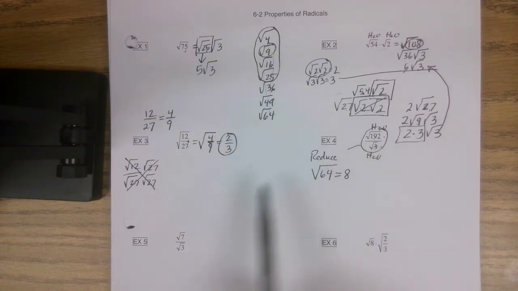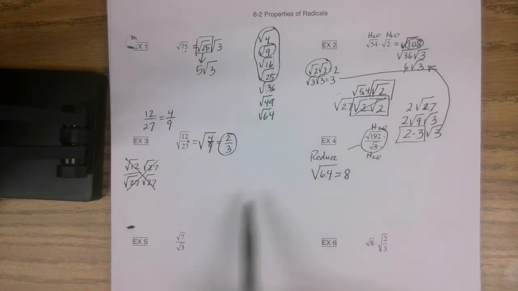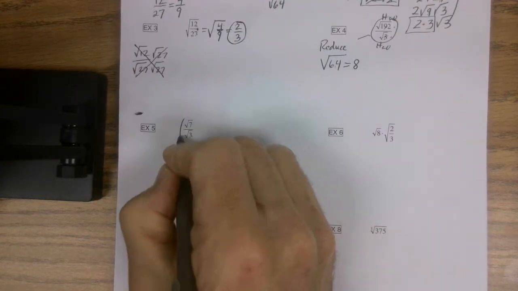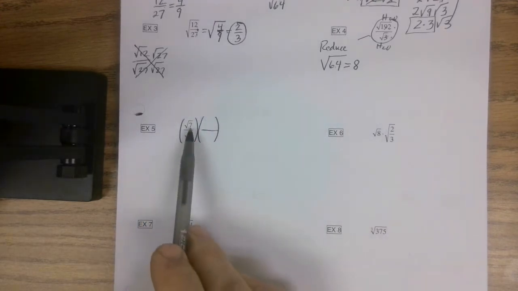Now compare this one to this one. You see 3 goes into 192 64 times. That's why we did it. This one, 3 does not go into 7, so you're stuck. You got to use your trick. And I need you to know that we don't care about radicals in the upstairs. We just care about the radicals in the basement.